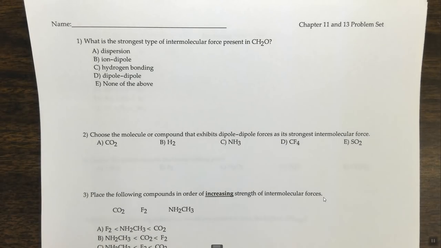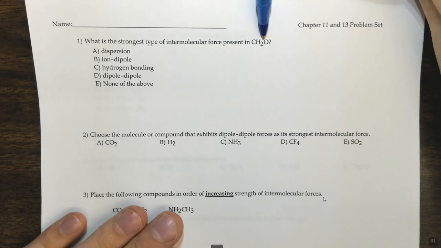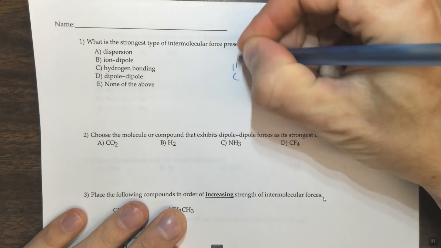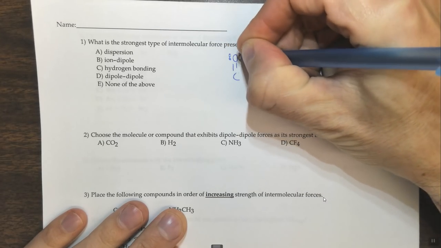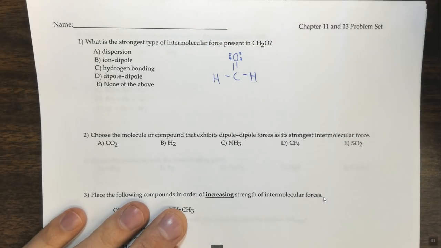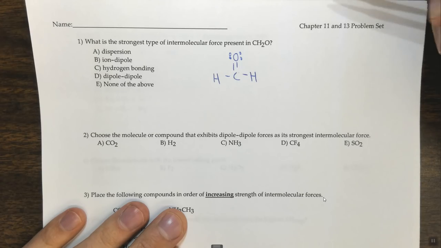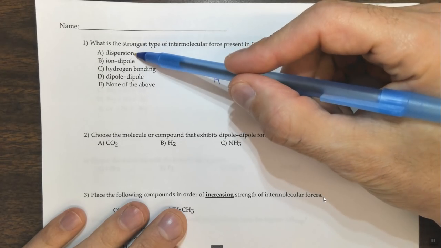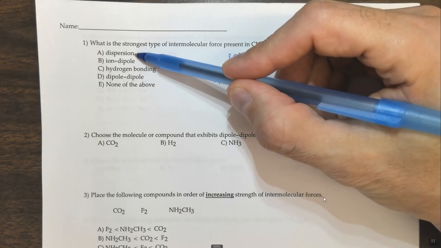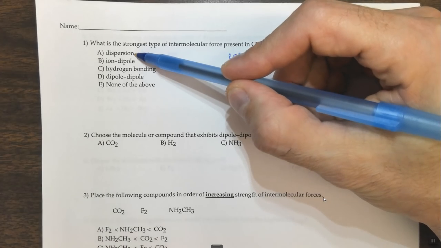So this first question says, what is the strongest type of intermolecular force present in CH2O? This is formaldehyde. The Lewis structure of formaldehyde is this. And again, there's a link in the description below that goes over in detail how to get these Lewis structures. So in order of increasing order, the first type of intermolecular force is dispersion. All molecules have dispersion forces. This is induced dipoles caused by collisions and electrons getting knocked out of alignment, and then partial pluses and minuses attracting each other.